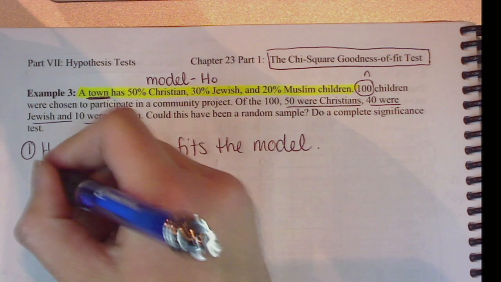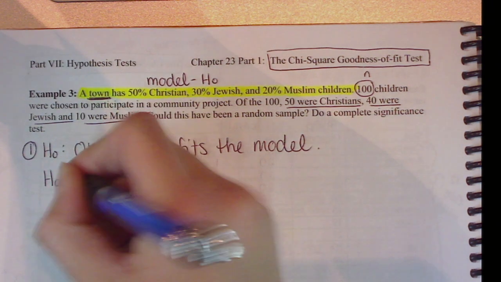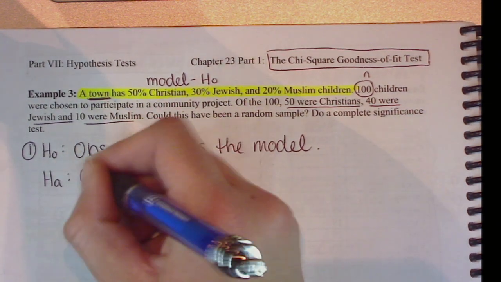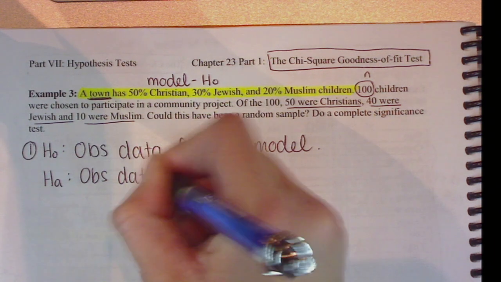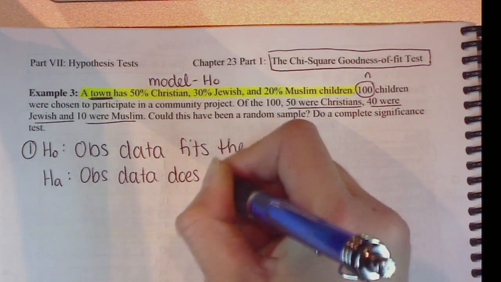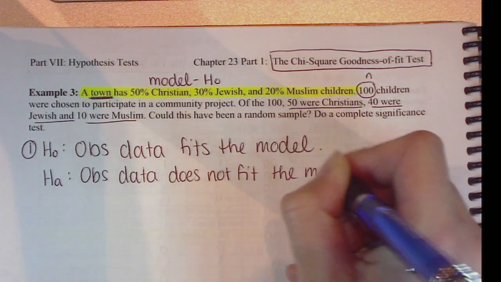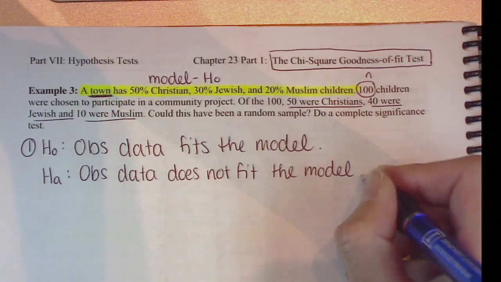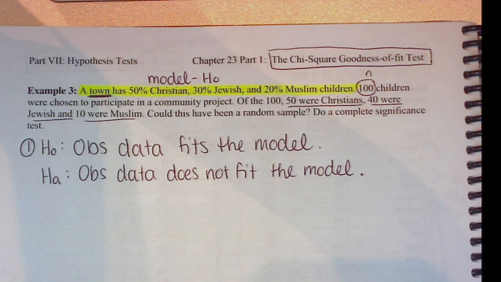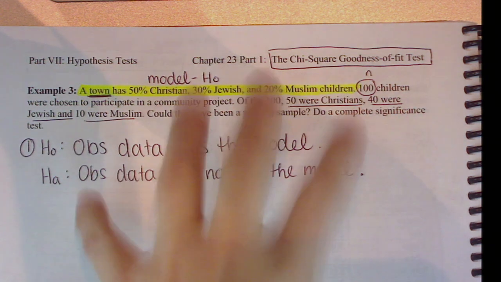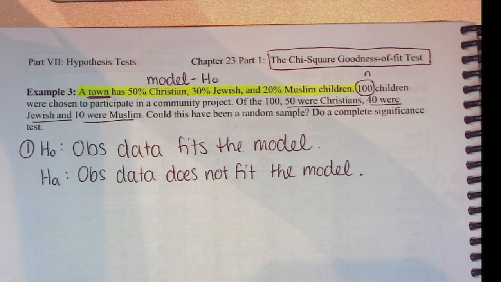The alternative, HA, is that the observed data does not fit the population model. In other words, the sample was not random. If it truly was random, then we should have gotten closer to what we expected. So step 1 done, pretty much always the same.